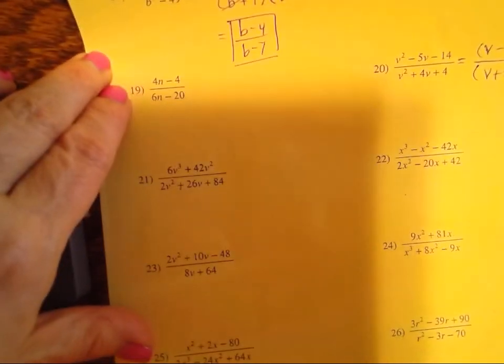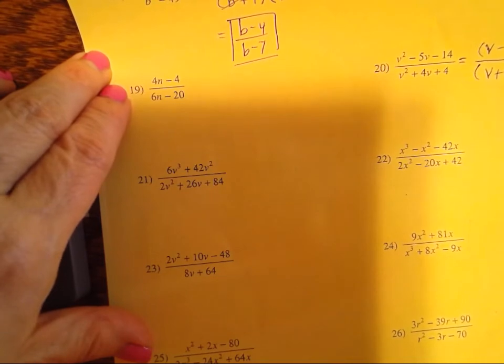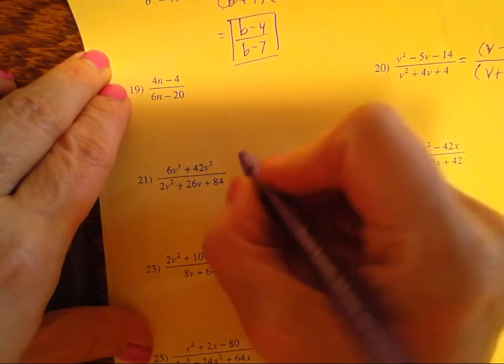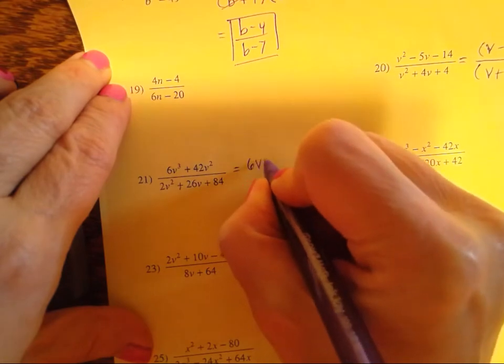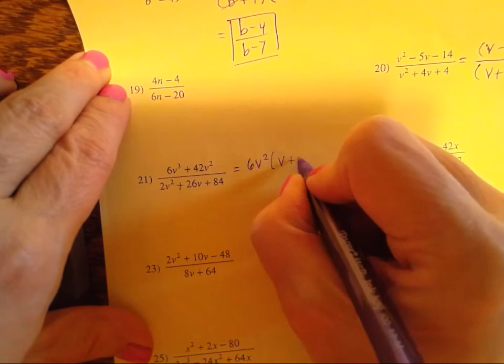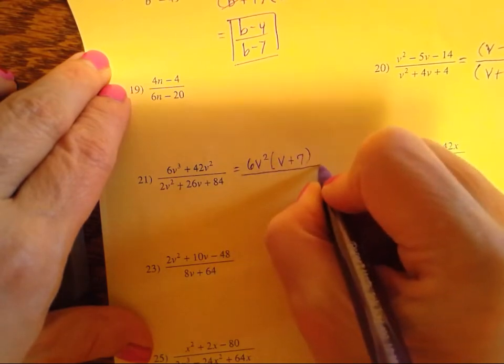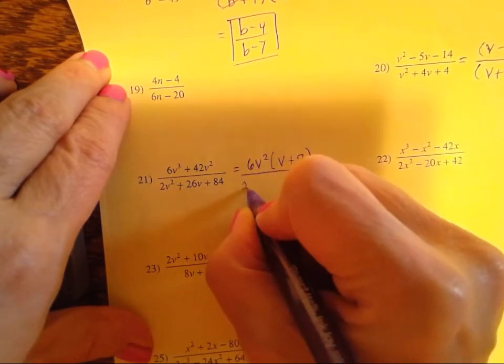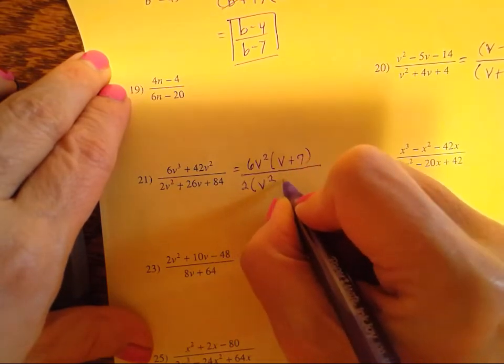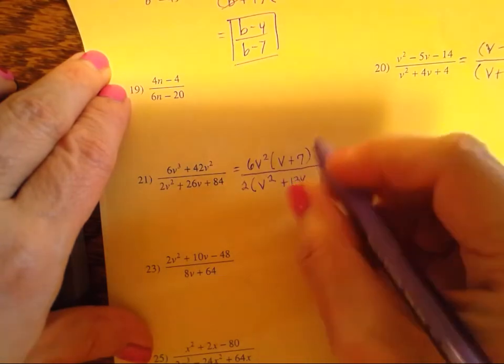Number 21, we have 6v cubed plus 42v squared over 2v squared plus 26v plus 84. So in the numerator, we need to factor out a 6v squared. And if we factor out a 6v squared, we have to multiply it by v plus 7. In the denominator, we need to factor out a 2. Which means we need to multiply 2 by v squared plus 13v plus 42.